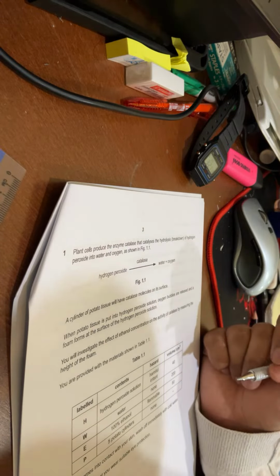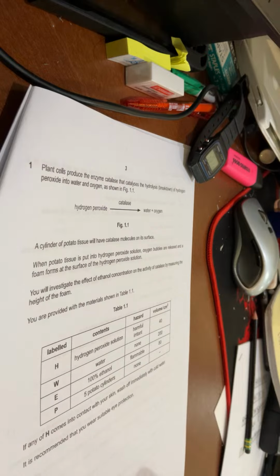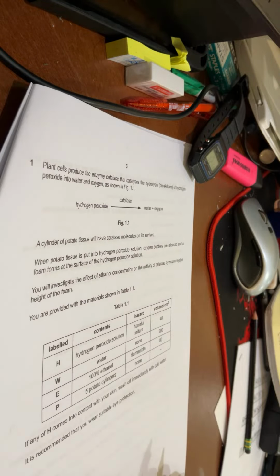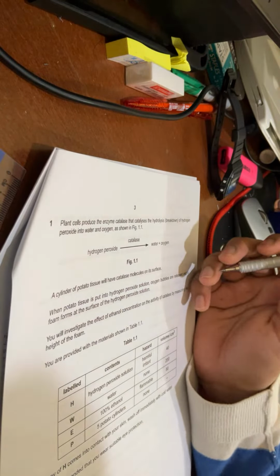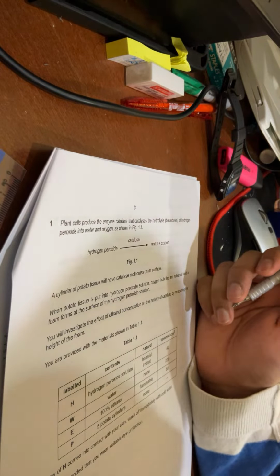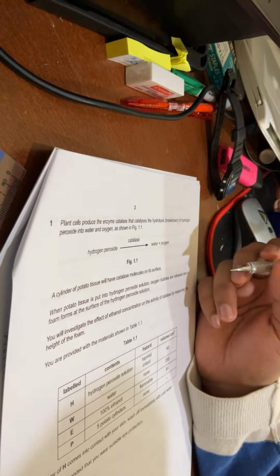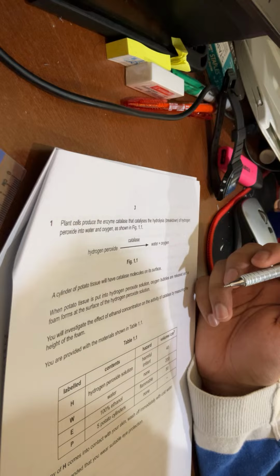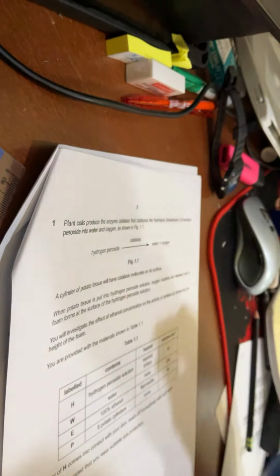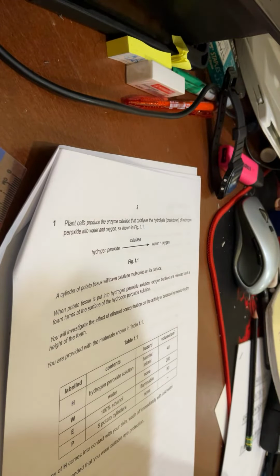Anyways, plant cells produce enzyme catalase. This is the 33ON 2024, in case anybody is wondering. Okay, so the plant cells produce the enzyme catalase. This catalyzes the hydrolysis of hydrogen peroxide into water and oxygen. The cylinder potato tissue will have catalase molecules on its surface. When potato tissue is put into hydrogen peroxide solution, oxygen bubbles are released and a foam forms at the surface of the hydrogen peroxide solution.